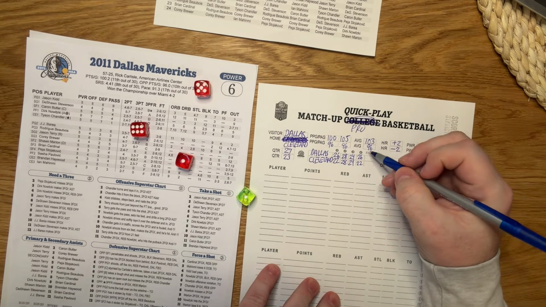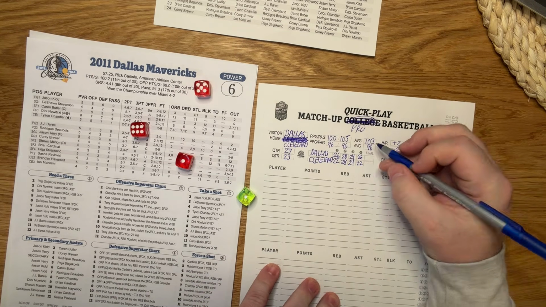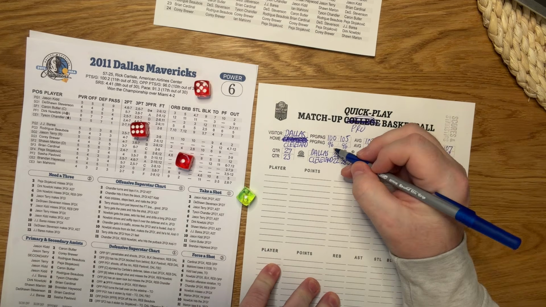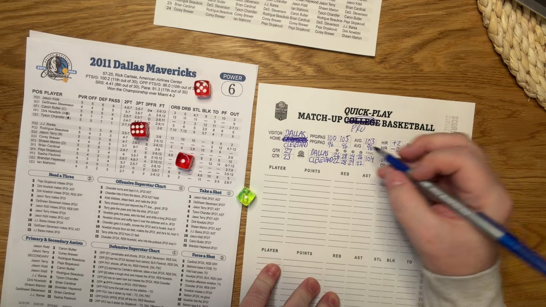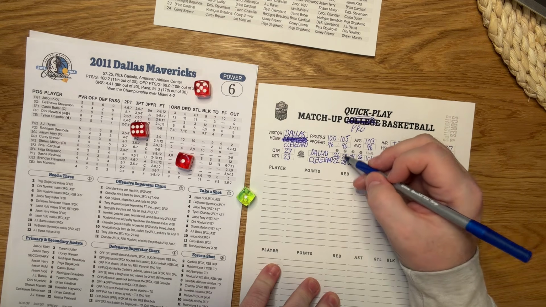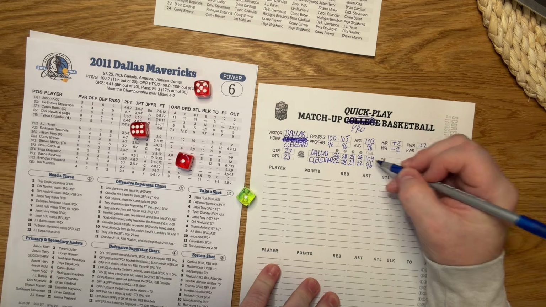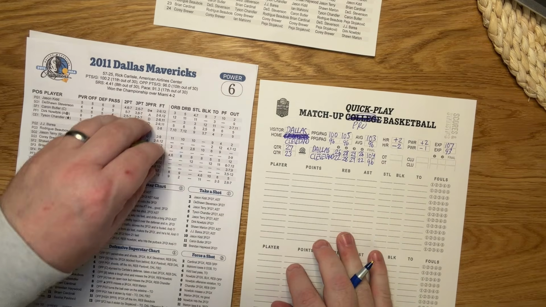They will still hold on to win this game. 10, 18. 4, 2, 2, 4, 6, 8, 10. 104. 14, 16. 104 to 96. Dallas wins.